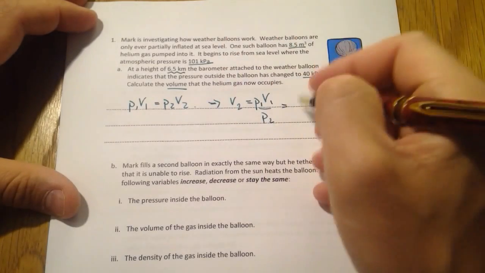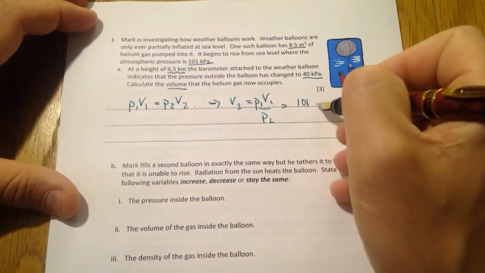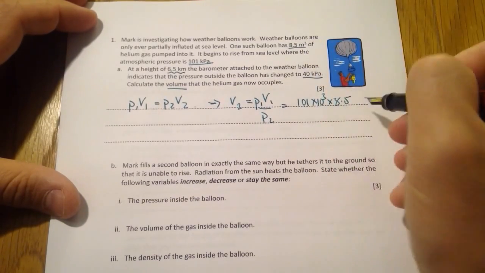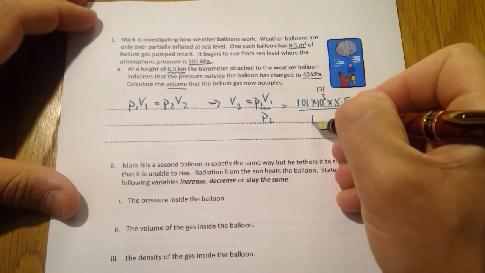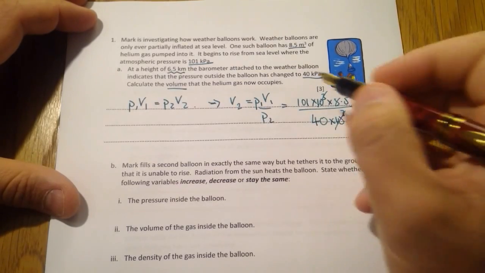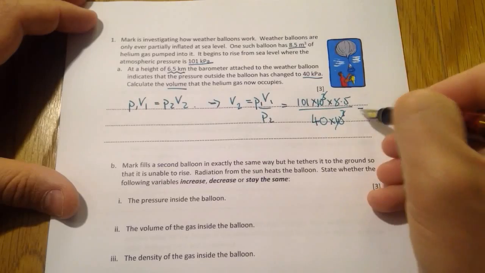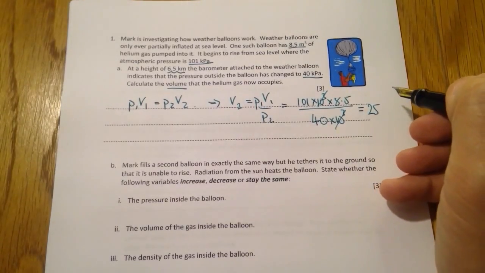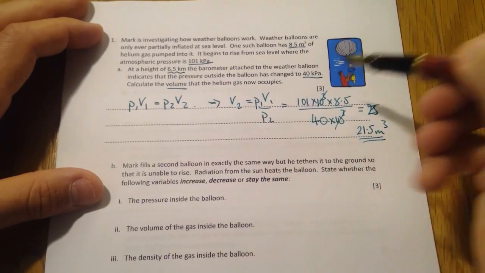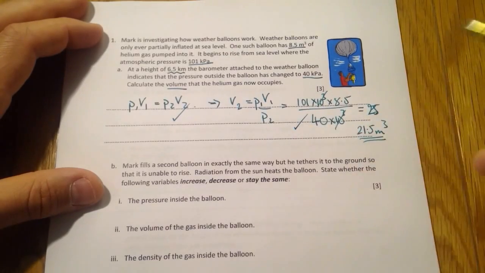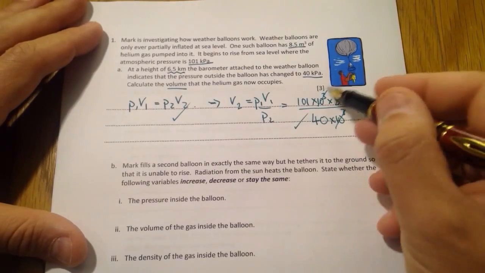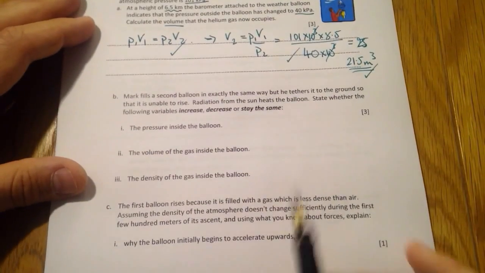Let's plug them in. First pressure is 101 kilopascal, so technically we ought to put 10 to the 3, multiplied by 8.5 meters cubed, that's good standard form, and divided by the 40 kilopascals. I mean, actually those drop out, but it's good to place things in standard form in each case. And that gives us something like 21.5 meters cubed. 3 marks. Recall, substitution, rearrangement, answer, and probably for unit there as well, though they probably didn't look for that in that one.